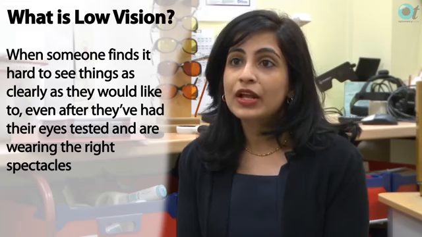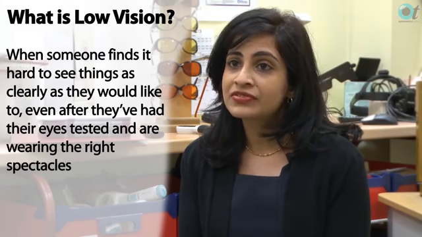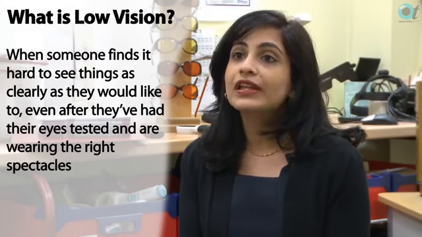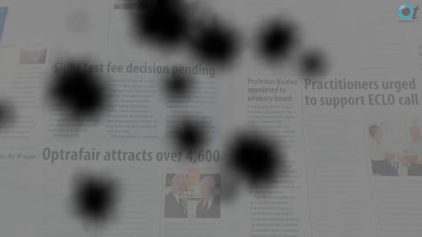We define a person as having low vision when they find it hard to see things as clearly as they would like, even though they may have had an eye examination and up-to-date glasses. It may include people that are registered as being severely sight impaired, but it's not limited to this group of people. So we can define low vision as vision that, when corrected by optimal refractive correction, is not adequate for the patient's needs.